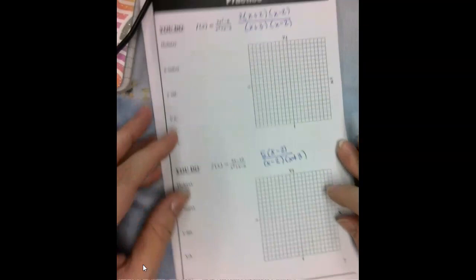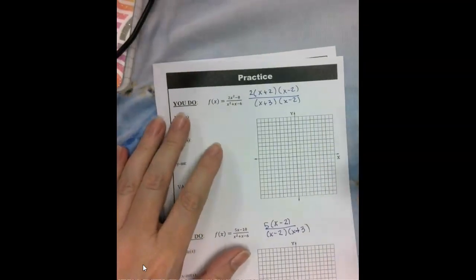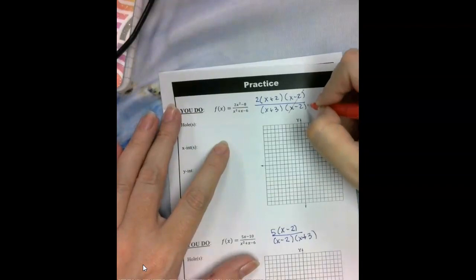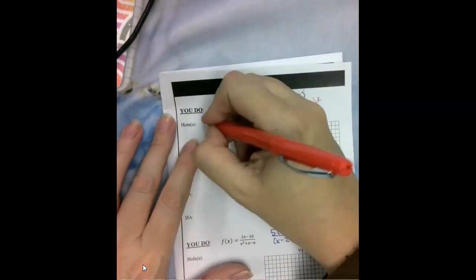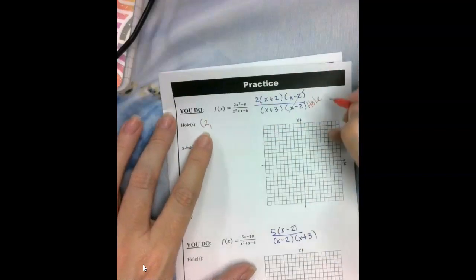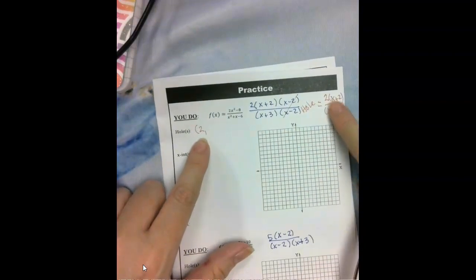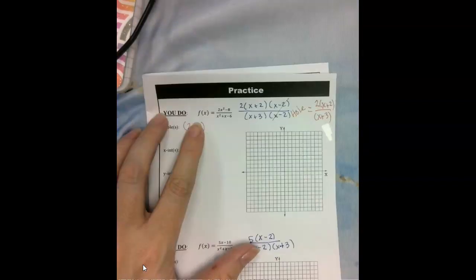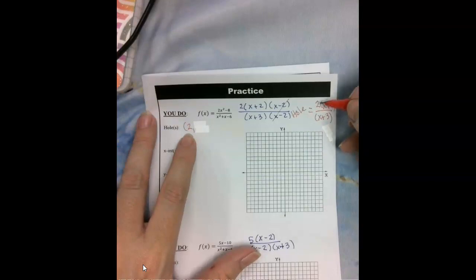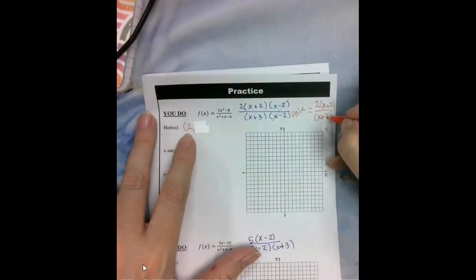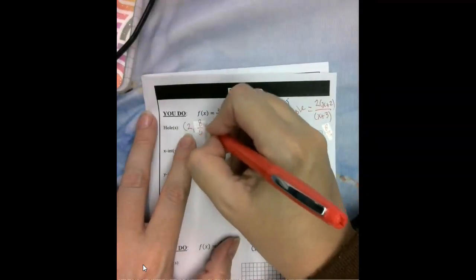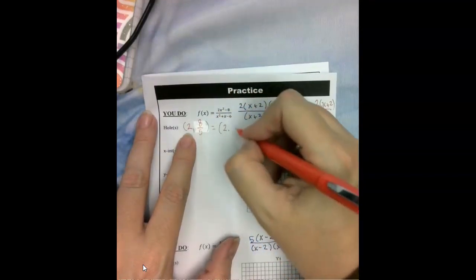Okay, this is page 7. I'm going to do the last two examples really quick with you. I've already factored them. These cancel. This is my hole at x equals 2. And I plug this back in to what I'm left with, which is 2x plus 2 over x plus 3. I plug the x in here to find the other part of my hole. So 2 plus 2 is 4, times 2 is 8, and on the bottom 2 plus 3 is 5. So I've got 8 over 5, which is 1.6.